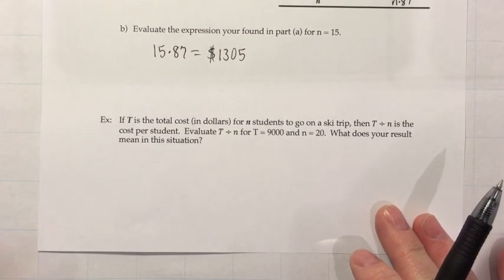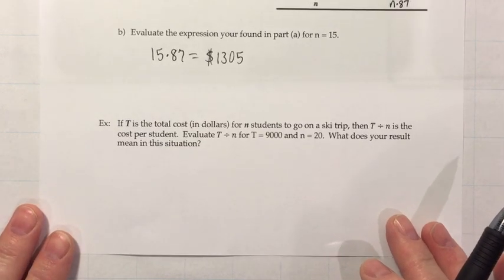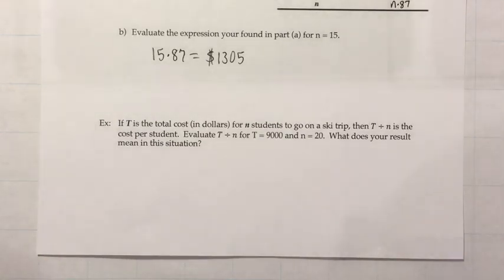If T is the total cost in dollars for n students to go on a ski trip, then capital T divided by little n is the cost per student. Evaluate T divided by n for T equals 9,000 and n equals 20, and then think about what your result means in terms of the situation.